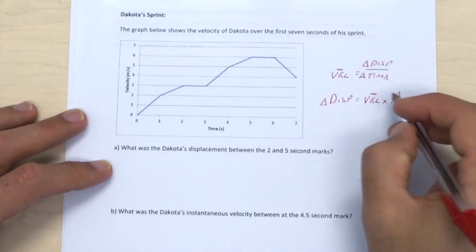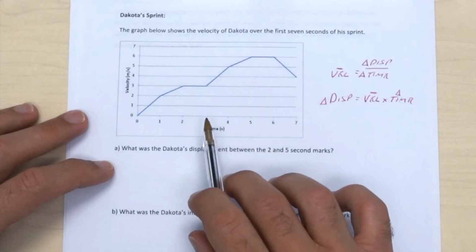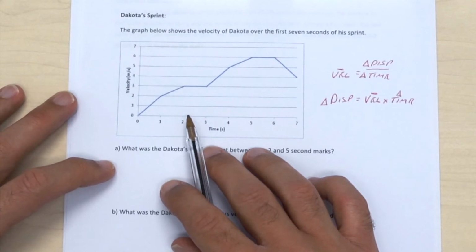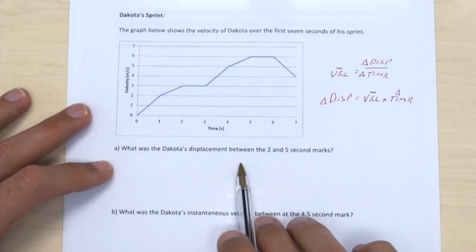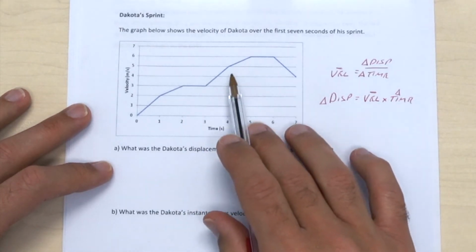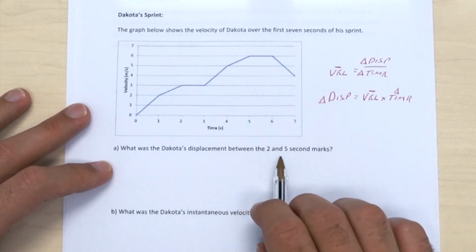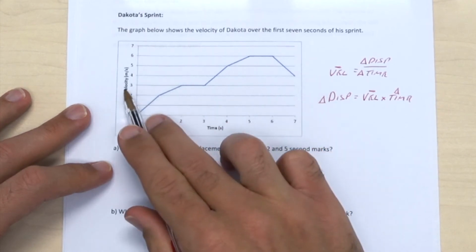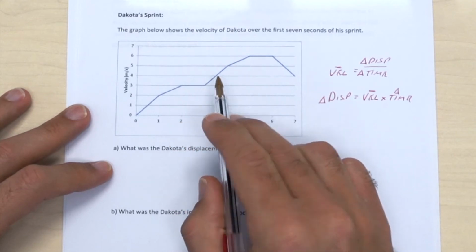Now that presents us with a number of ways of calculating this, and there are very complicated ways, and there's also some very simple ways of doing it. Probably the most intuitive way that I find to do this is to look at each of the seconds in the time period asked and figure out what the displacement is for each of those based on the average velocity. So what I mean is between the 2 and 3 second mark here, I can see from this graph that the average velocity is 3 meters per second. So we're going 3 meters per second over that whole time period.